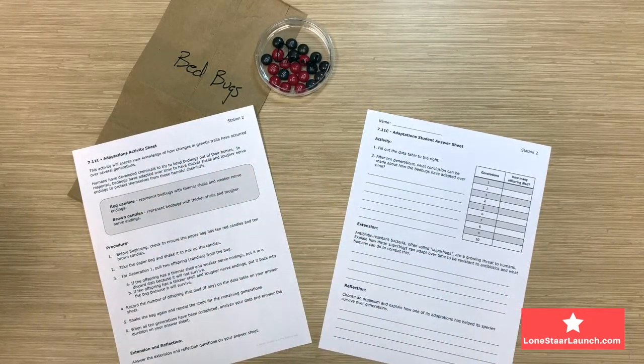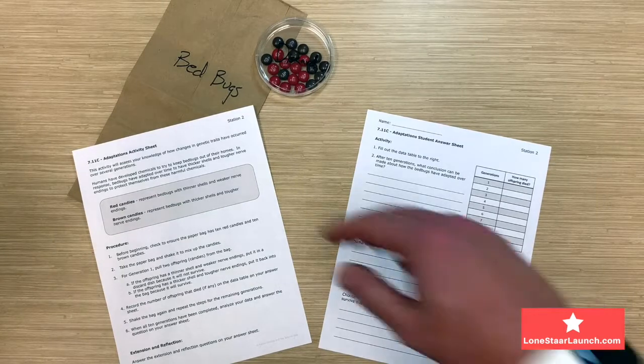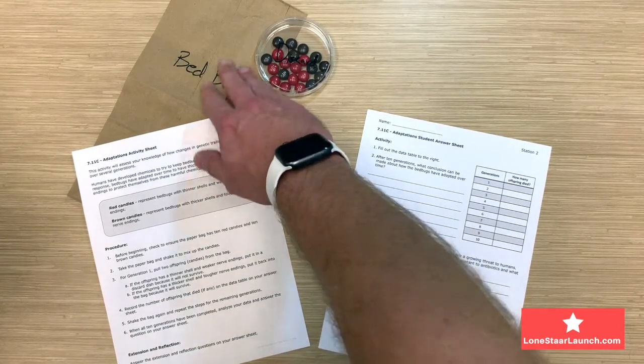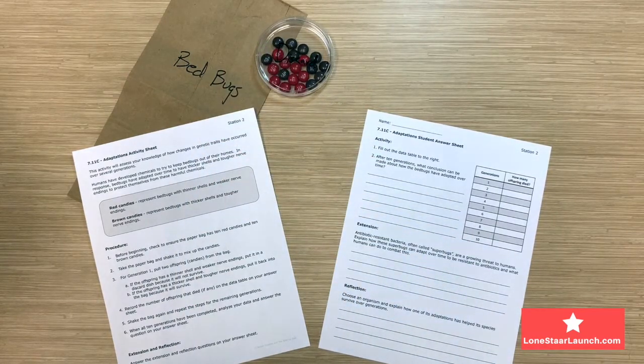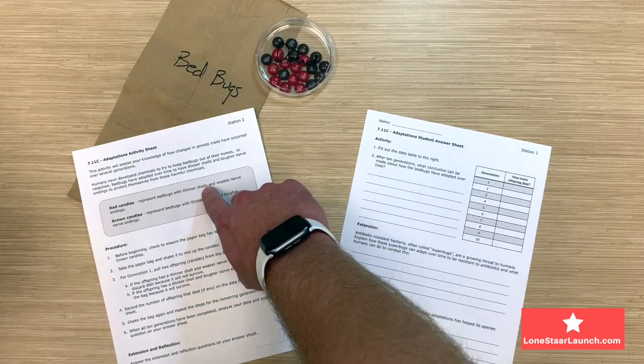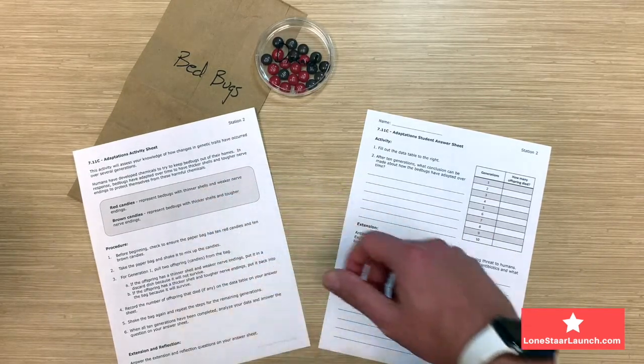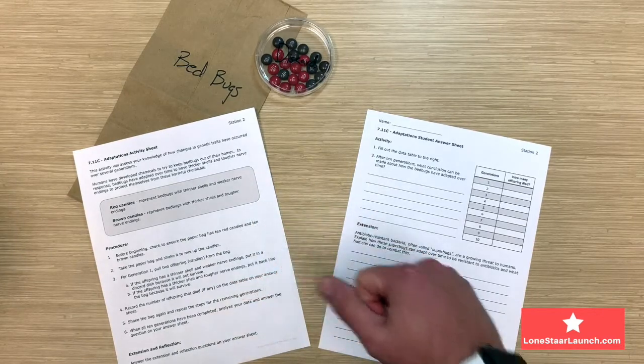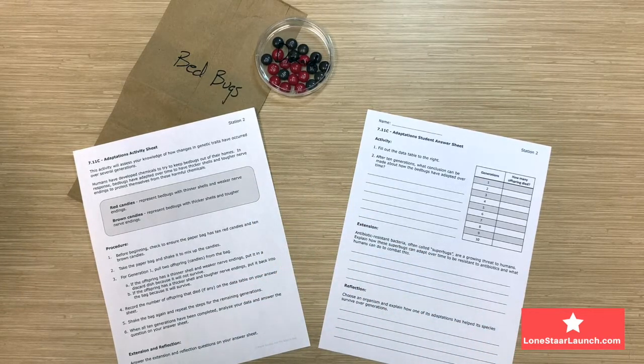Students will first learn that bed bugs have adapted over time to chemicals, and those bed bugs with thicker shells and tougher nerve endings are able to protect themselves from harmful chemicals. Students will be given a brown paper bag with 10 red candies and 10 brown candies. Each of the candies will represent bed bugs with different adaptations. The red candies represent bed bugs with thinner shells and weaker nerve endings, and the brown candies represent bed bugs with thicker shells and tougher nerve endings.